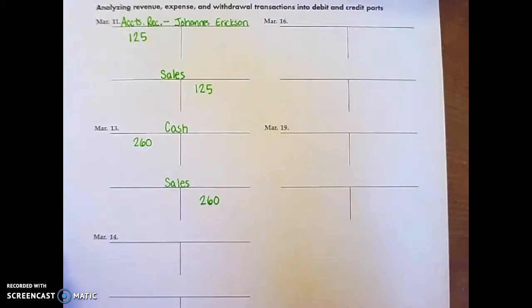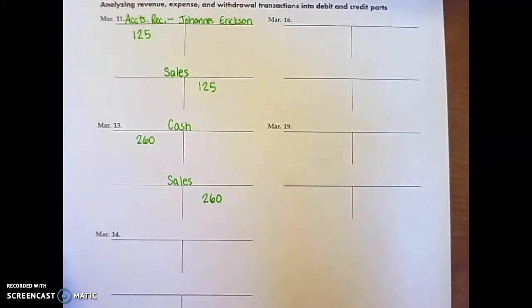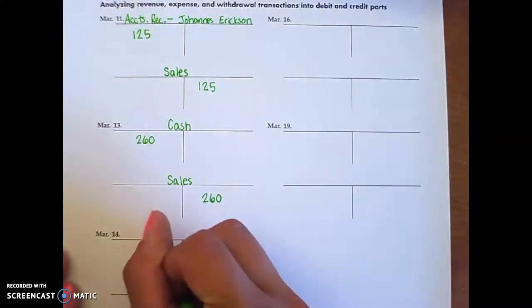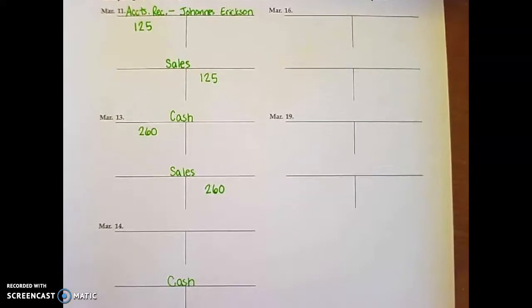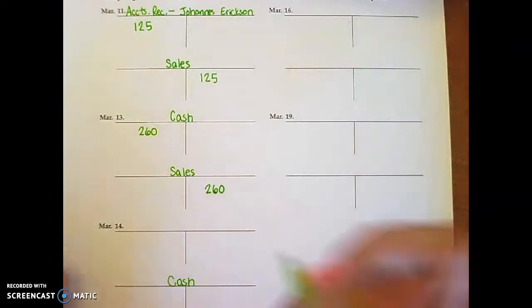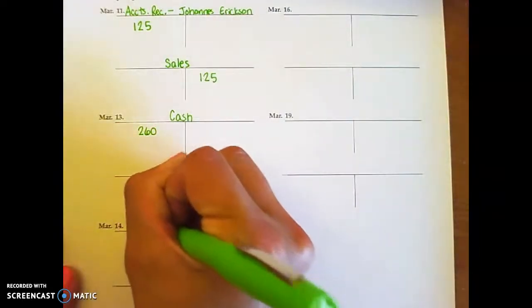On March 14th, we paid cash for our telephone bill. So we have two accounts for that. I'm going to write cash second here. And what we need to do is for our telephone bill. So how do we know what account we need to use? If you go back in your textbook on page 42, you can see the different accounts that we have for this. And it's going to be an expense because this is something we're paying to keep our business running. It's a normal operation of running our business. And so after sales, we see rent expense and utilities expense. So paying cash for our telephone bill is going to be utilities expense.